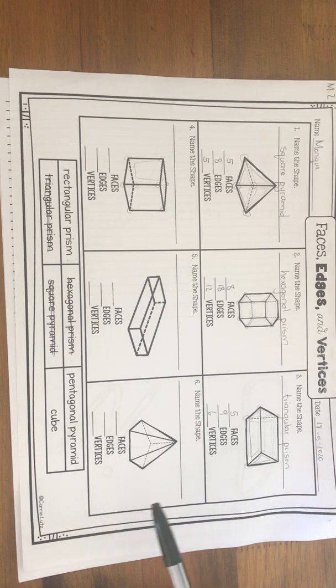Okay, how many faces does this shape have? Oh, how many smooth surfaces does it have? How many surfaces does it have that you can put your hand flat on? Remember the behind. They give it to you, they show it to you with dotted lines.